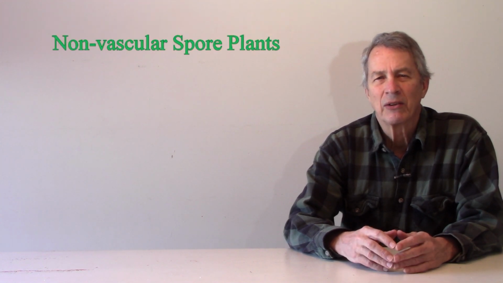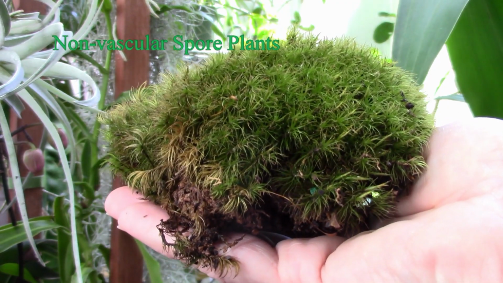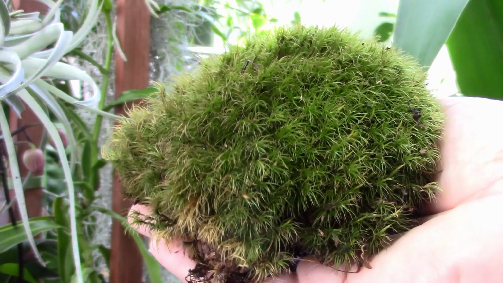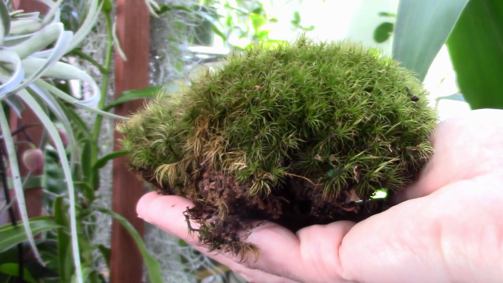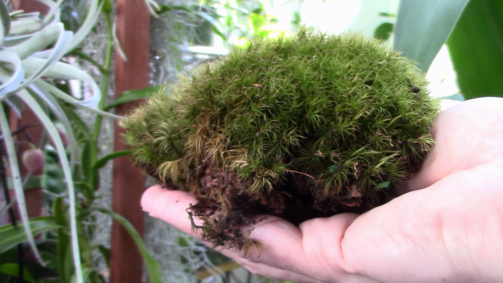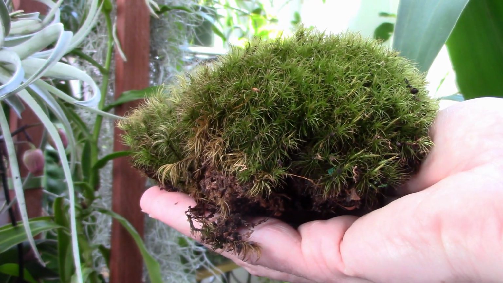Non-vascular spore plants, algae, moss, and other primitive plants, can form large colonies, grow a variety of structures, and may be several inches tall, but they don't move water and nutrients through a vascular system, and they reproduce by spores.